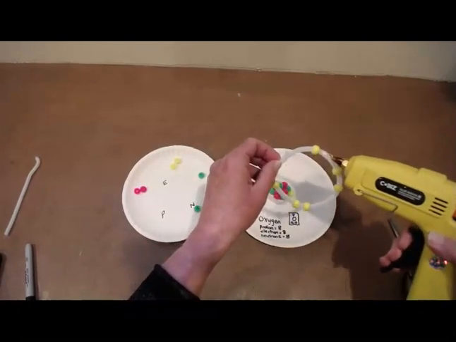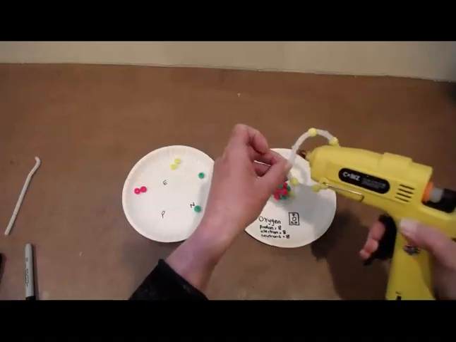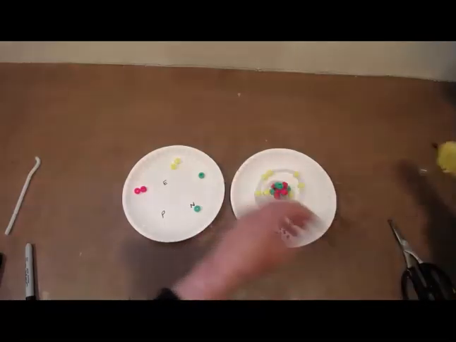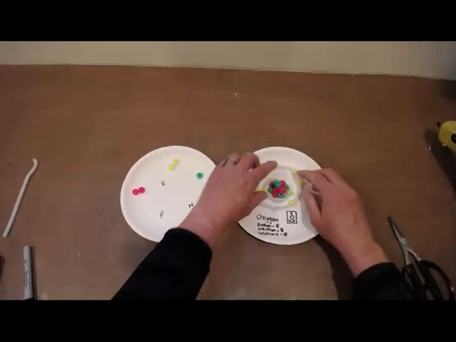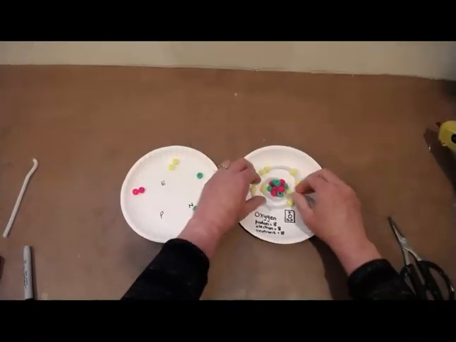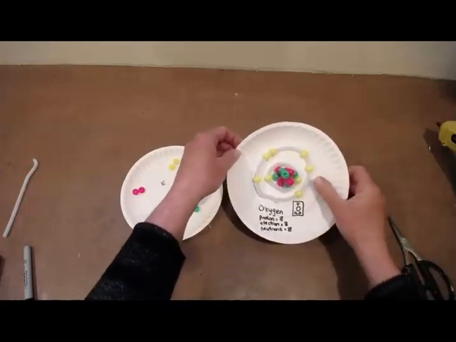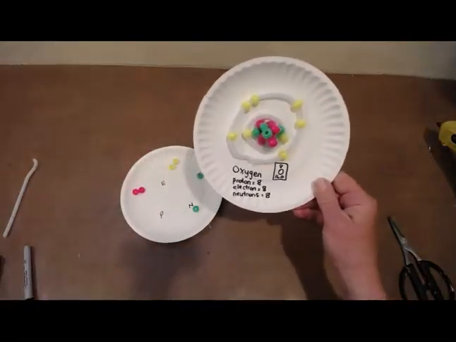Okay. And I'm going to pop those down there. And there you have a Bohr model of oxygen.